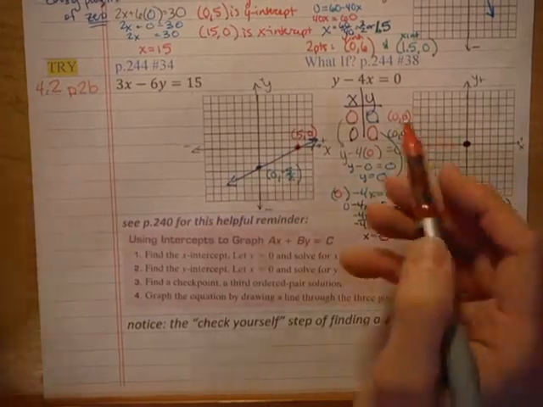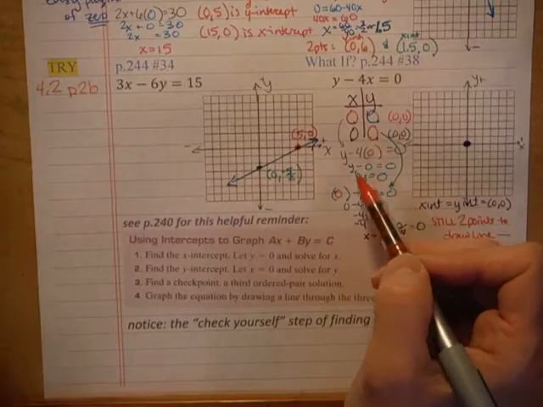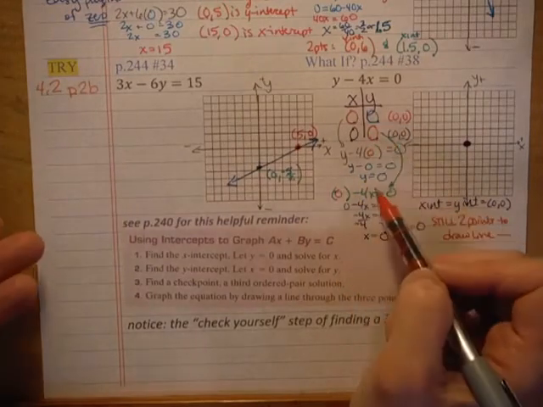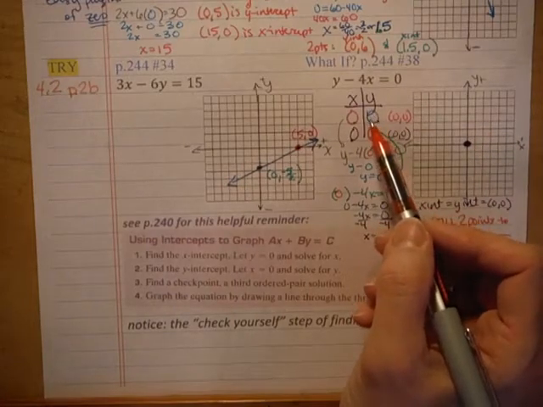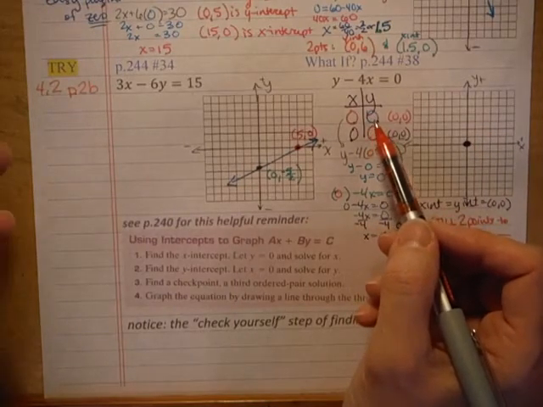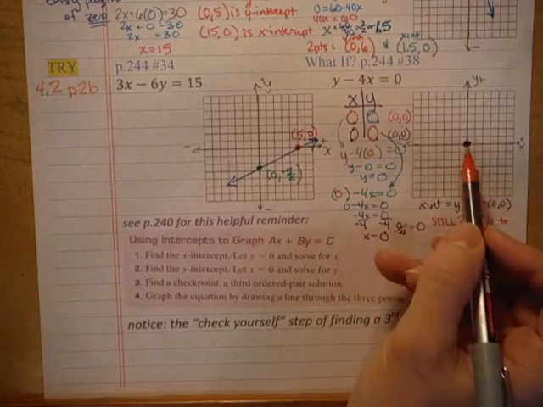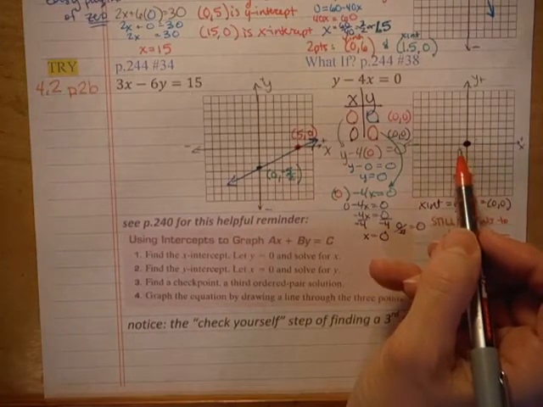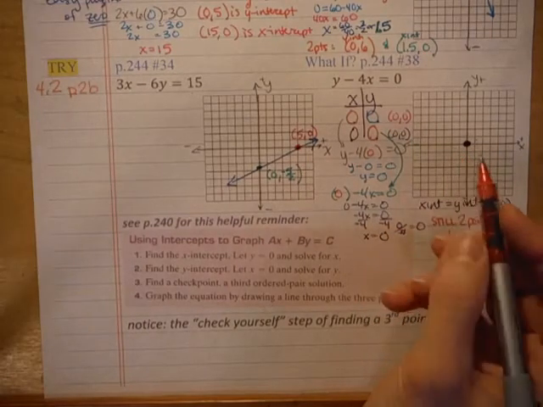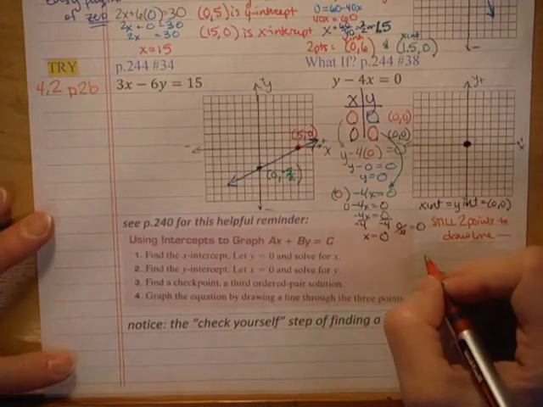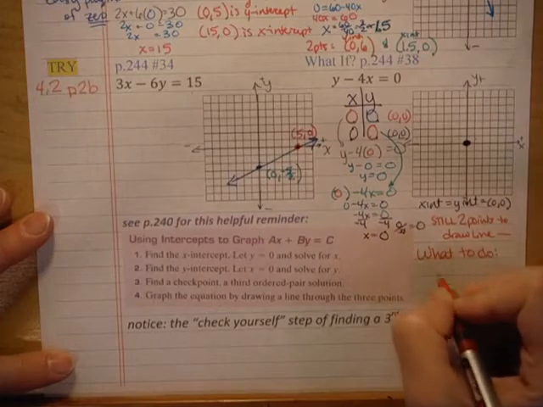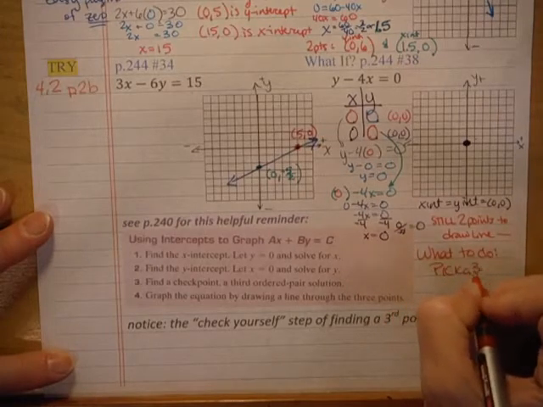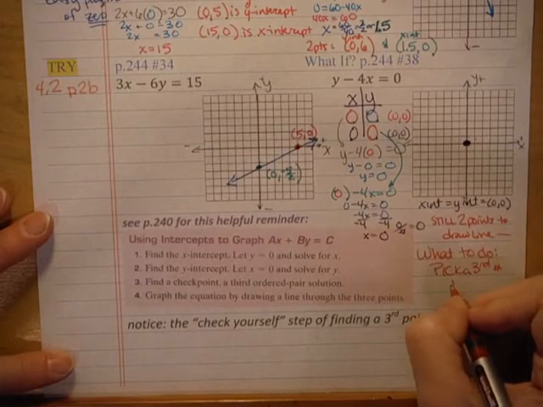So while this is an improvement over having to pick 5 points, plug them all in, then connect the dots to create a line, sometimes this method fails us because we end up with just one intercept, the same place, the origin. So now we have to pick a third number to plug in.